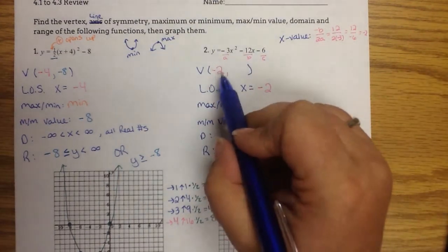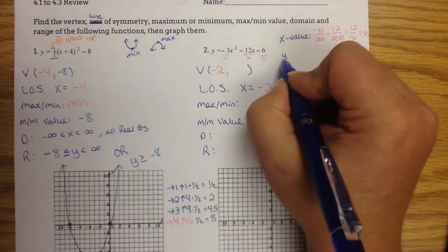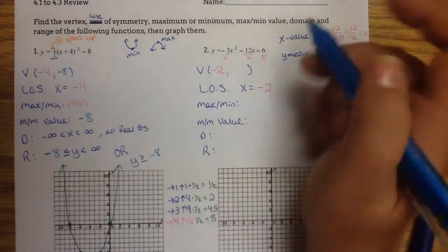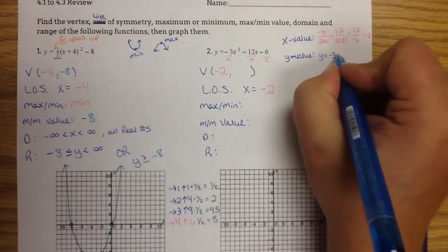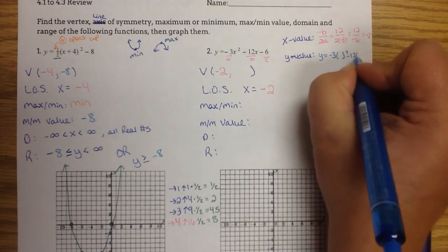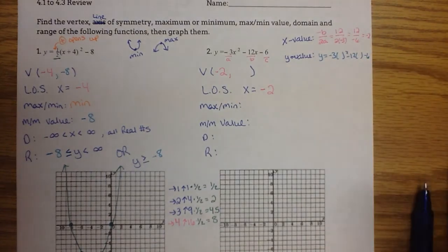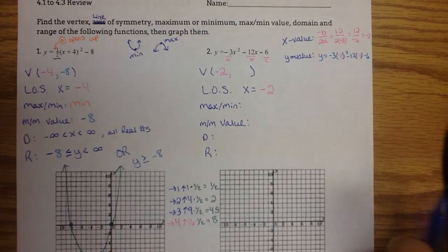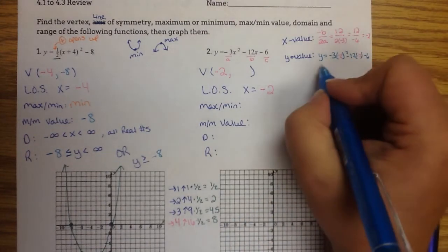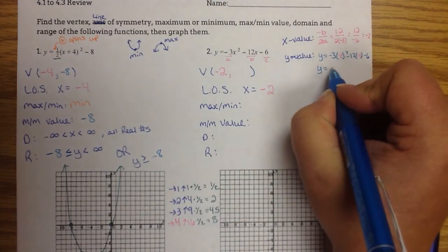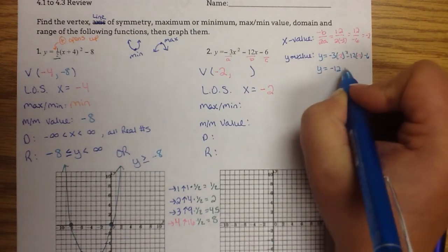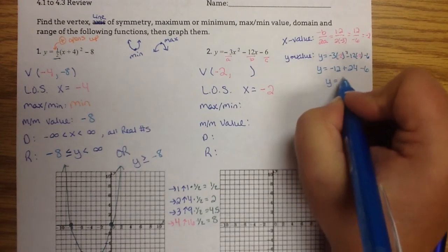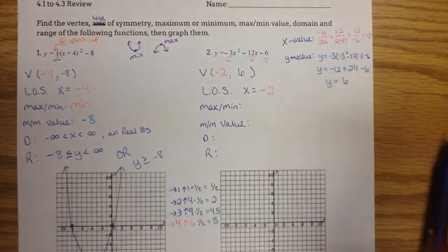Now how do I find the y value if I know the x value is -2? Well, I take my equation, y equals -3 times x squared minus 12 times x minus 6, and I sub in my x value of -2. So when I do this, I'll have y equals 4 times -3, so -12, -12 times -2, so +24, minus 6. So y equals 6. So that will be my y value of my vertex.